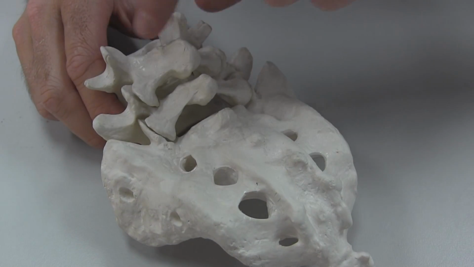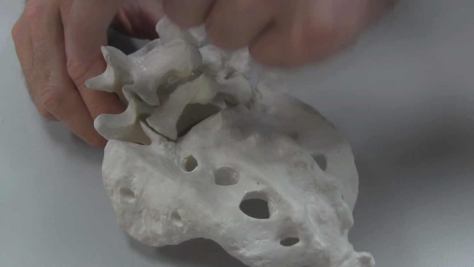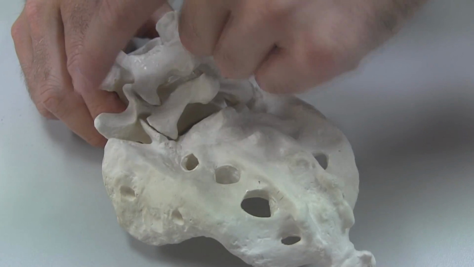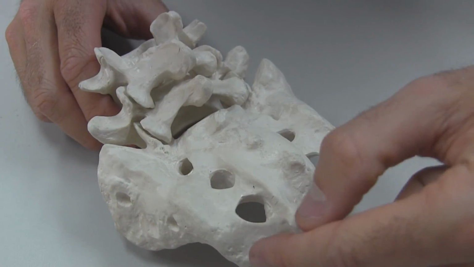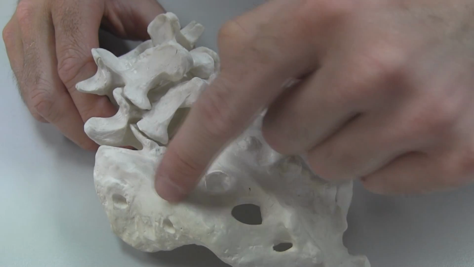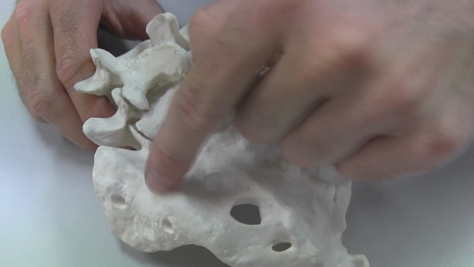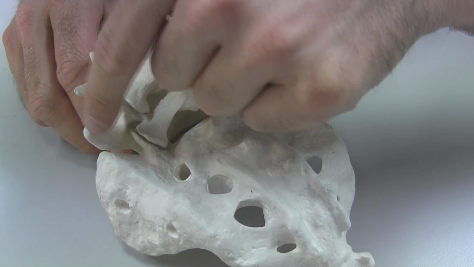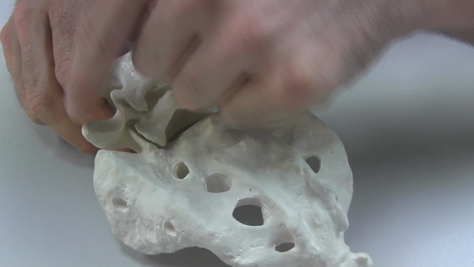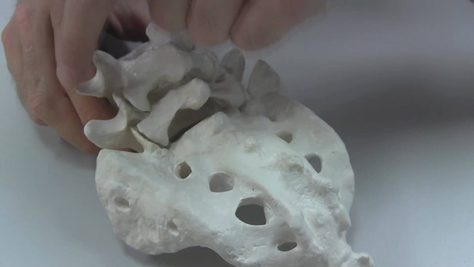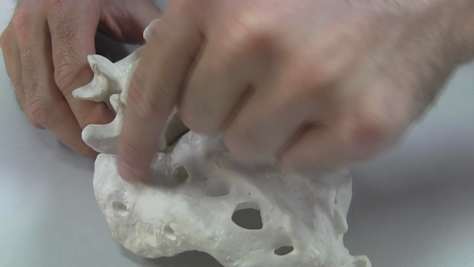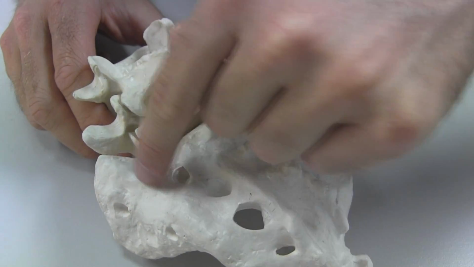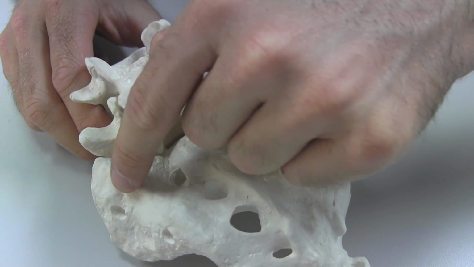Now remembering if we fuse together the lumbar vertebrae, we'd also be fusing together the outsides of the transverse processes. So this ridge down the side here, also called the lateral sacral crest, is the remnant of where you're fusing together all these transverse processes on the outside. If these bones are close together and not moving, you'll end up with a ridge lining all the way down, which creates the lateral sacral crest.